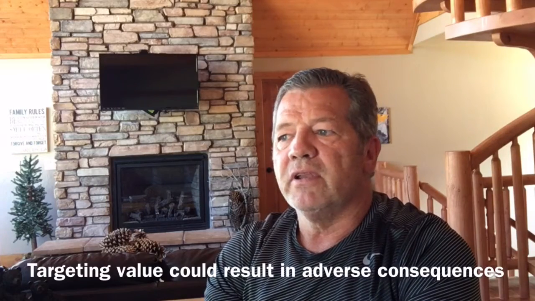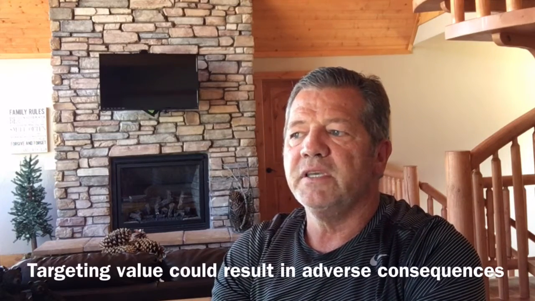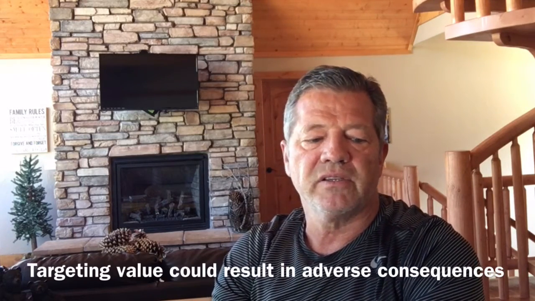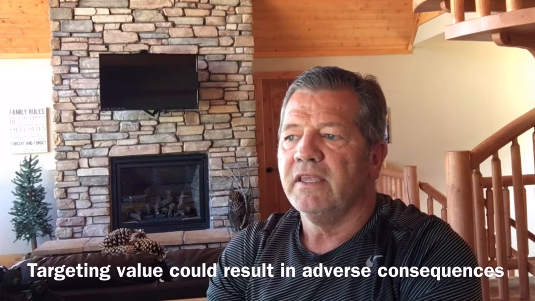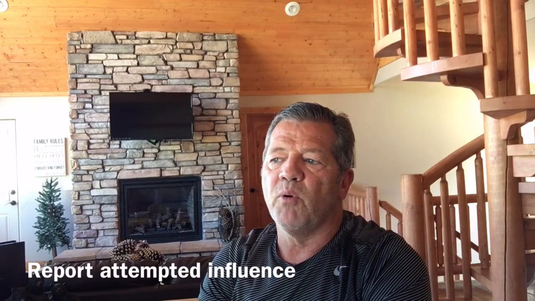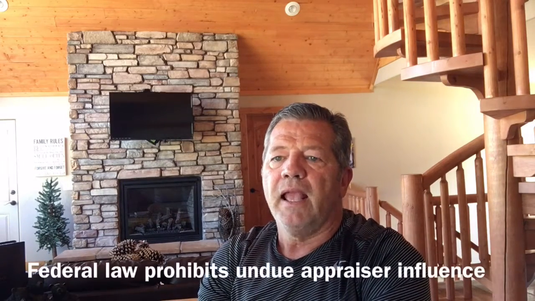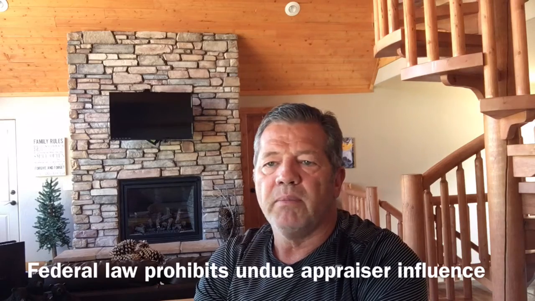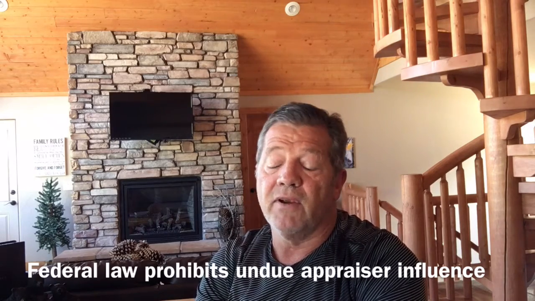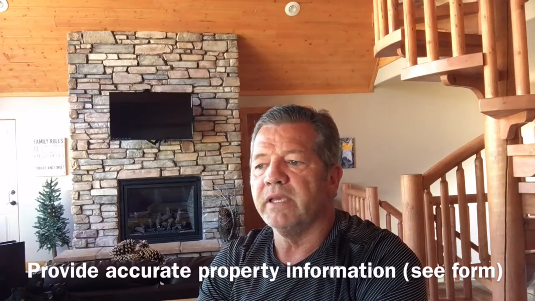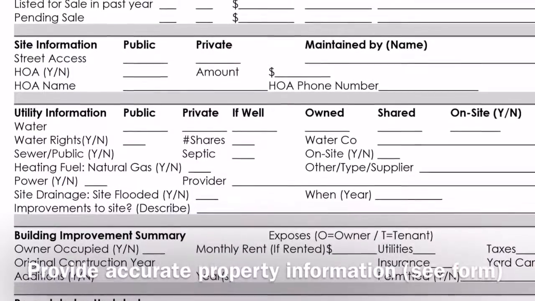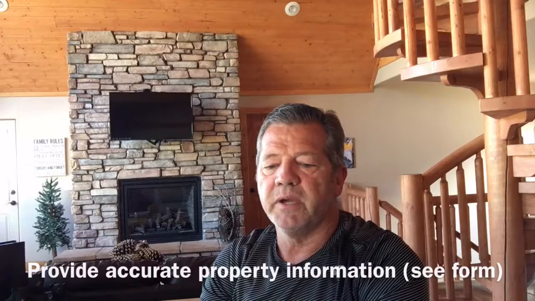As a property owner, if you try to influence the appraiser to hit a targeted price or try to manipulate the outcome of the appraisal, the appraiser will be required to report that to the lender and it may result in problems for you in obtaining the loan and very likely result in another appraiser assigned to do the appraisal. The best thing that you can do in getting a good quality appraisal on your home is to make sure that the appraiser has accurate factual information about your home.